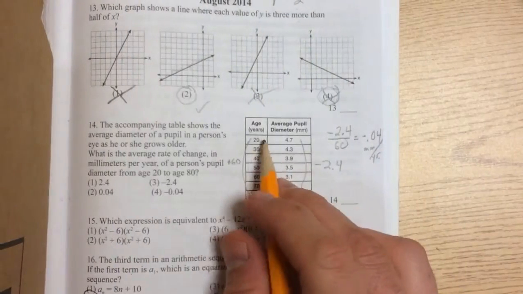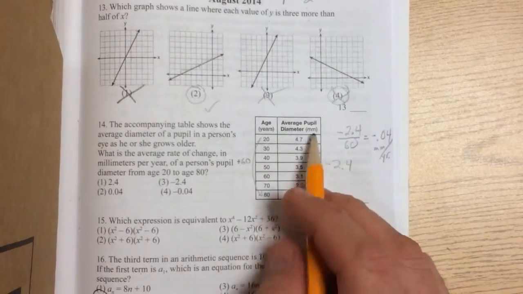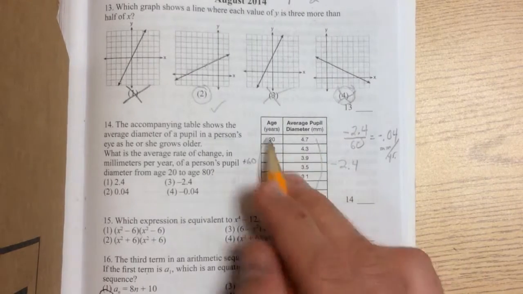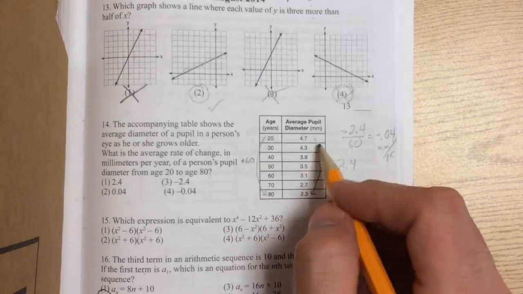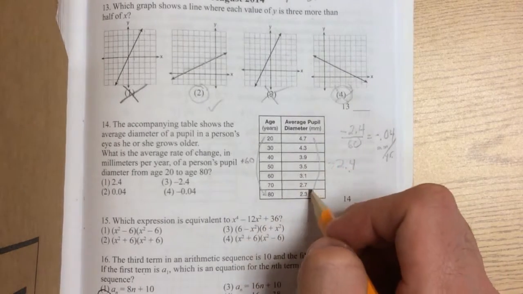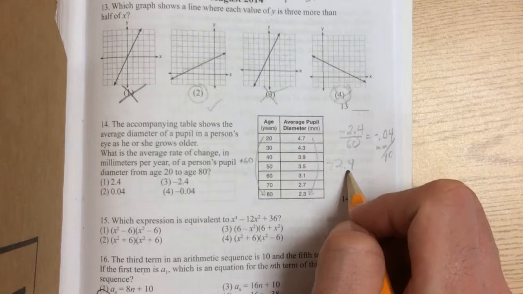Rate of change from 20 years to 80 years in millimeters per year. So we're looking at the change in millimeters over the change in years. Well, the change in millimeters is negative 2.4. It's a decrease of 2.4 millimeters.